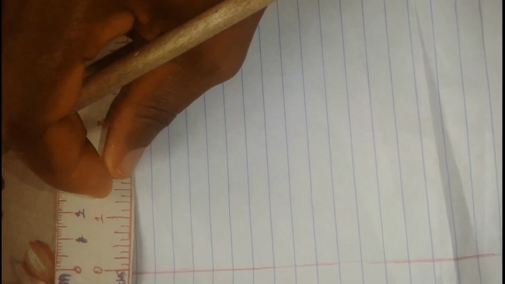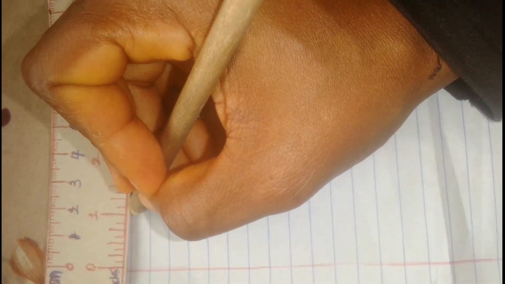So I'm going to leave at least 1 inch on the top left hand side. So I'm going to come to this one and make an indication. That's 1 inch. Now I will go to the top right hand side.